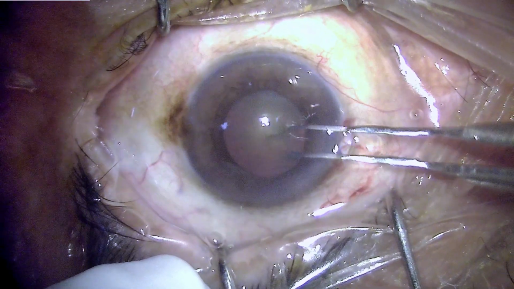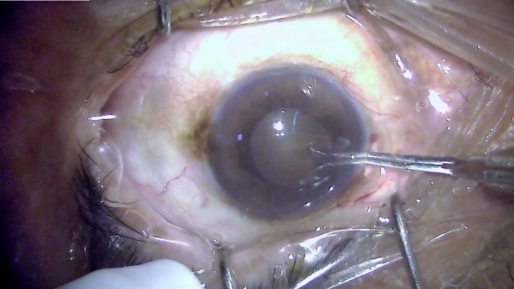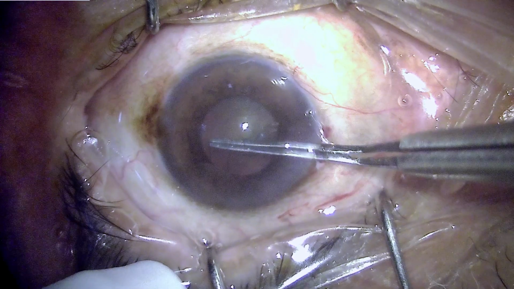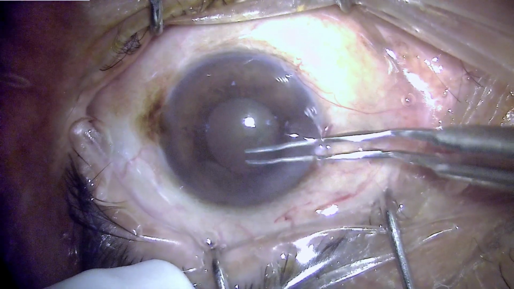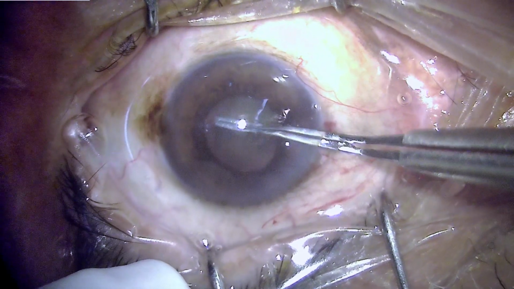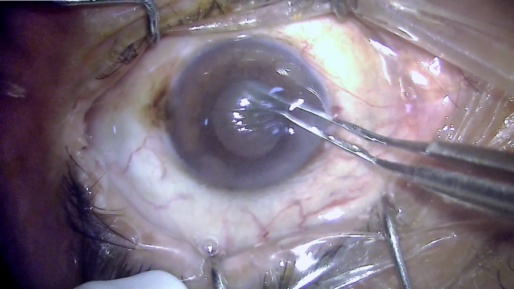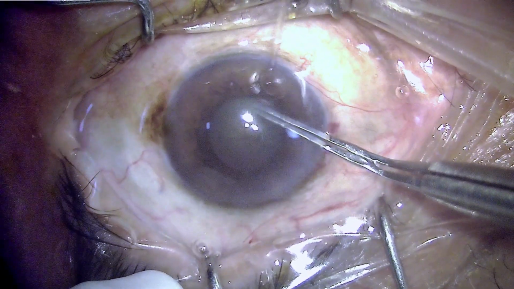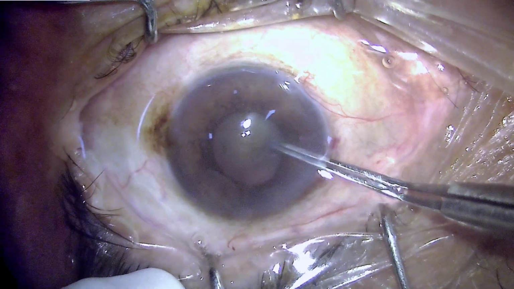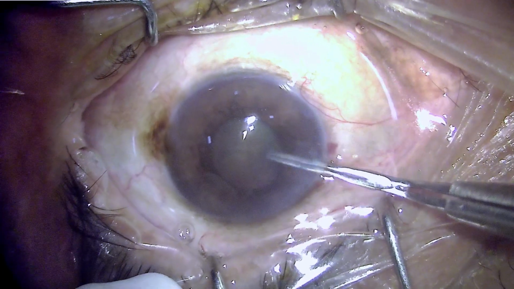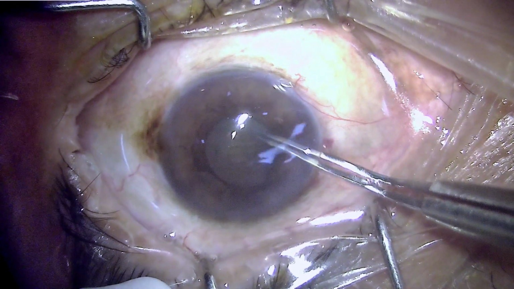So we are proceeding for capsular access, and this should not be a challenge in these cases because these cases have a capsule which is not very elastic, and it is not very common to have the capsule run up to the periphery, and it is easier to tear it away. So we are having an uneventful capsular access.